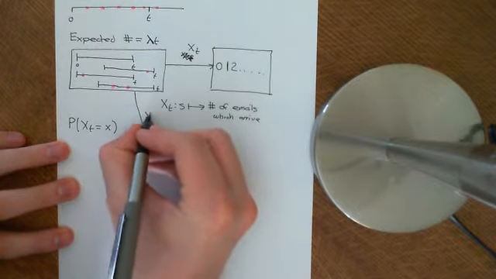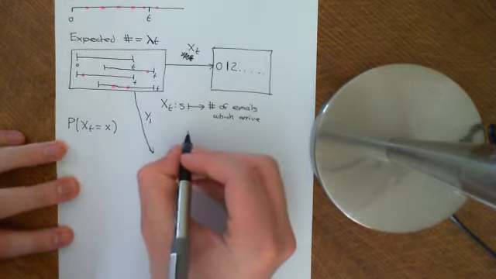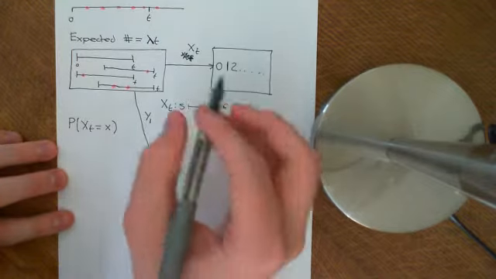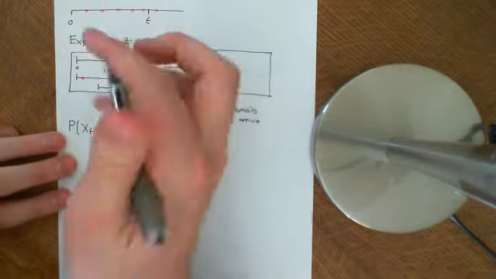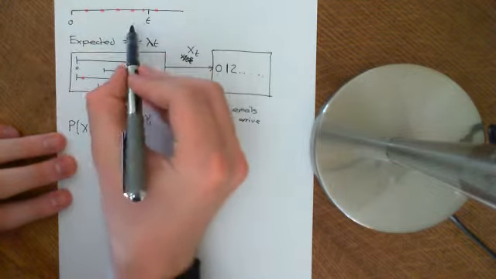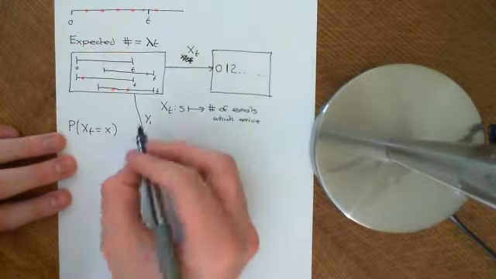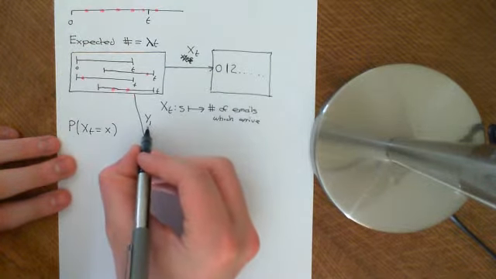I'll start with the random variable y1, and the way y1 is going to work is we're going to dissect this interval 0 to t, but y1 is just going to dissect it into one piece.